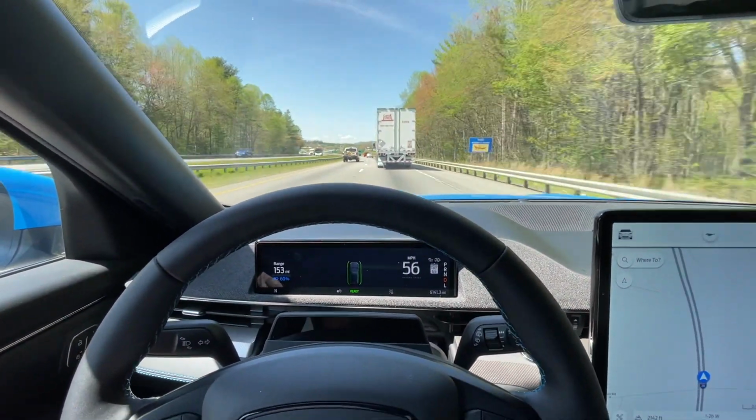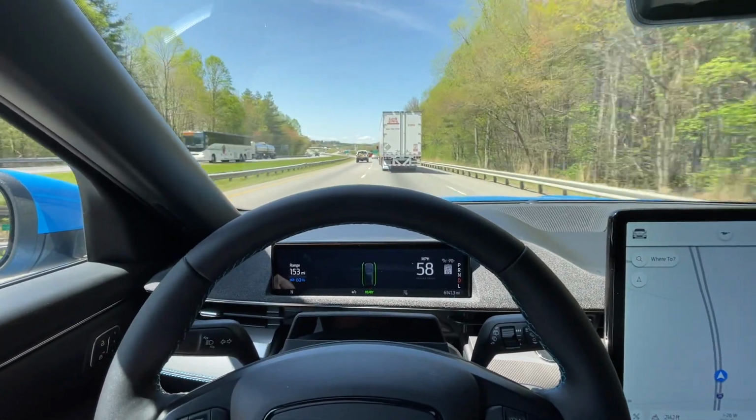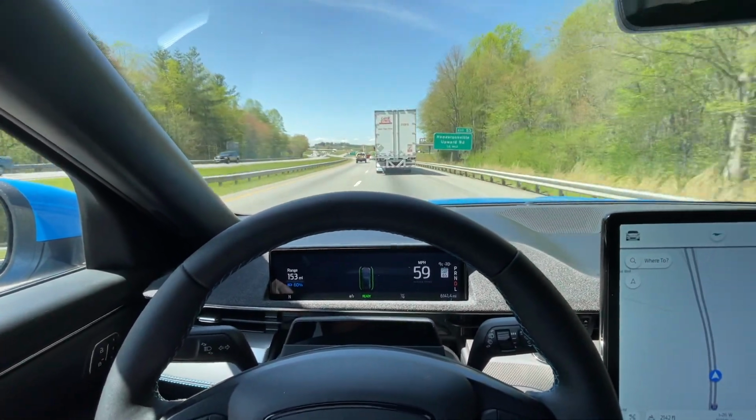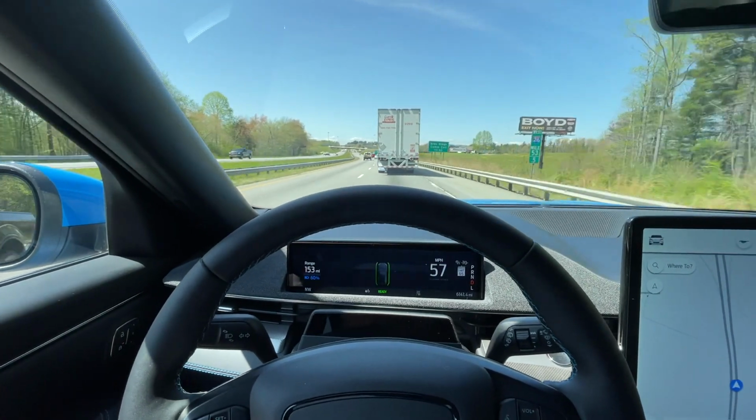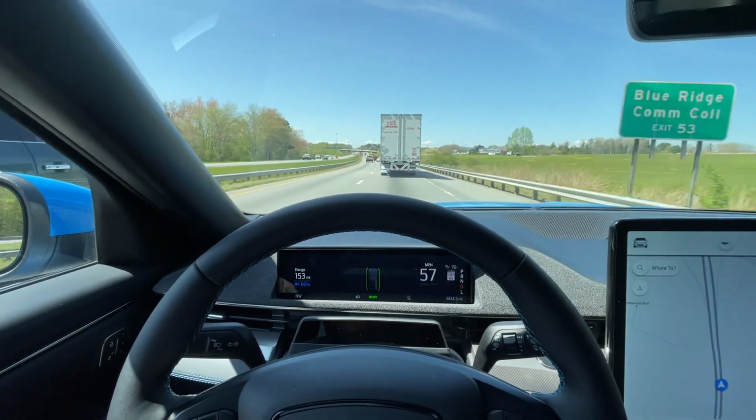Yeah, it did okay. Had to kind of coax it. It wants to drive near trucks sometimes. Don't know why. Well, we'll flip around and head back south here.